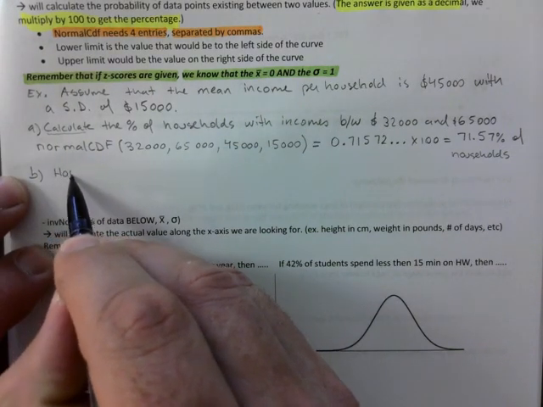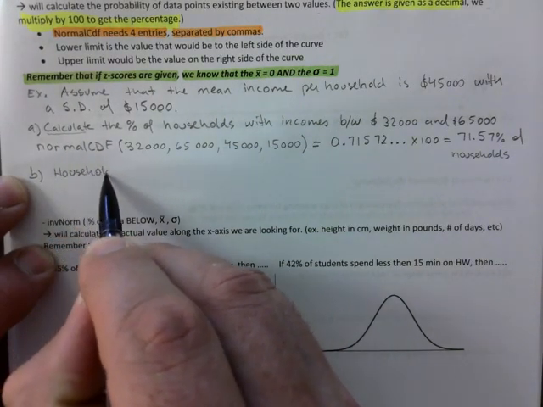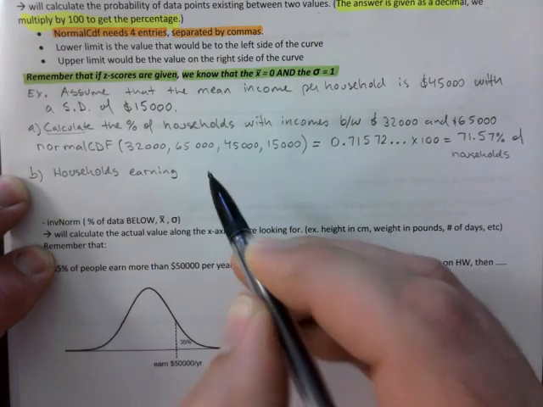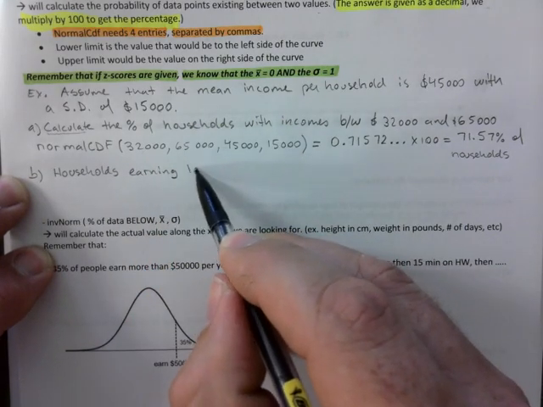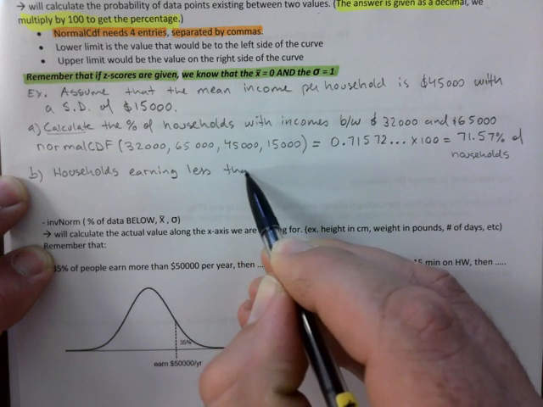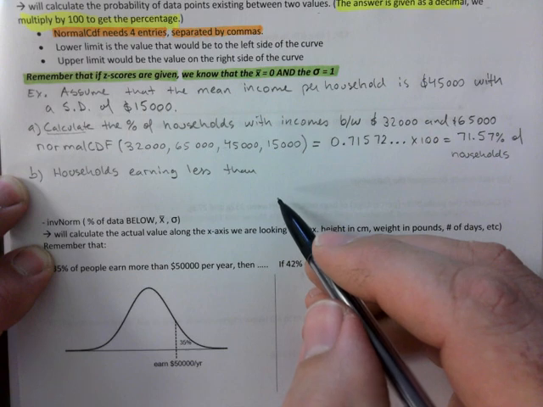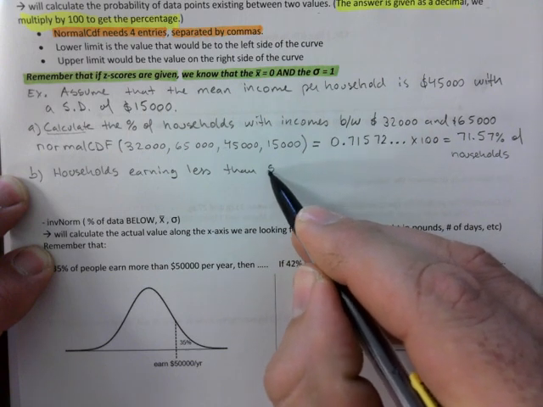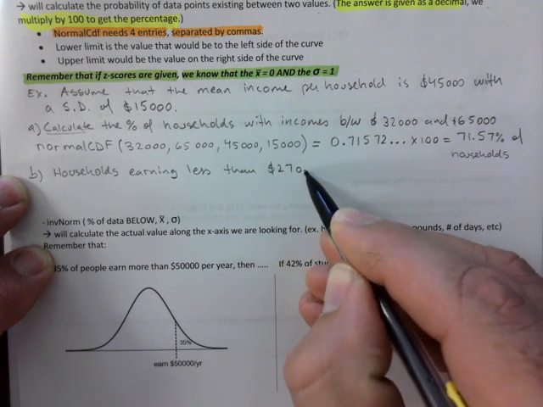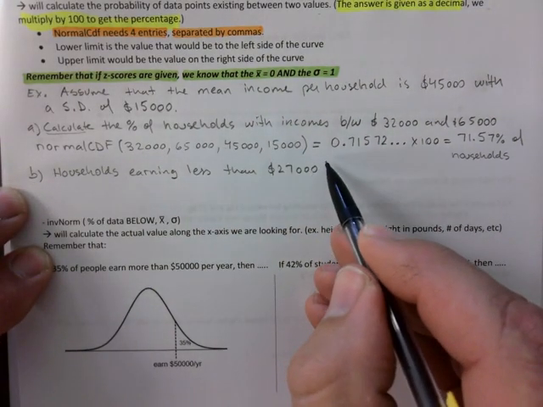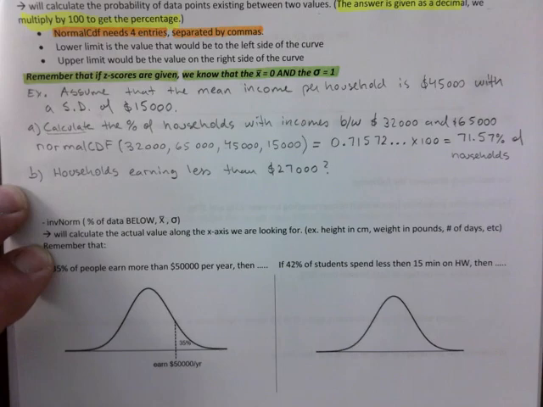Households earning less than $27,000. What is the percentage?